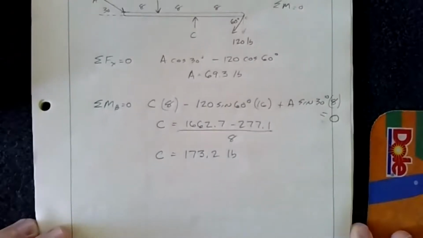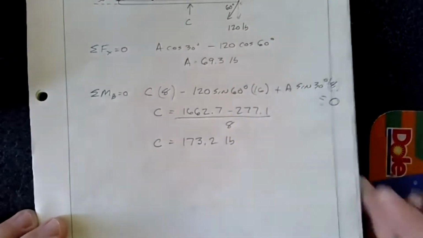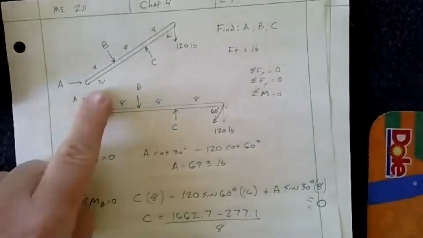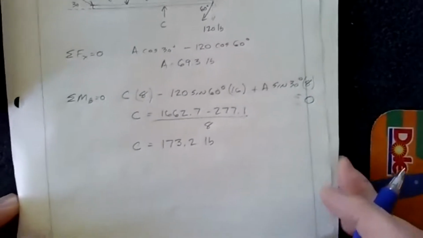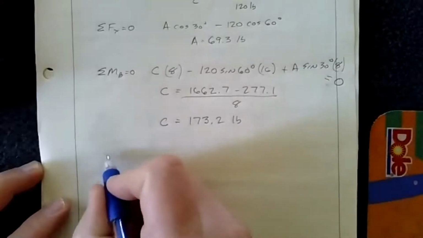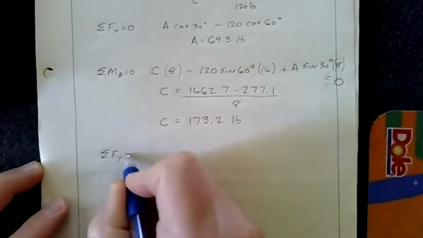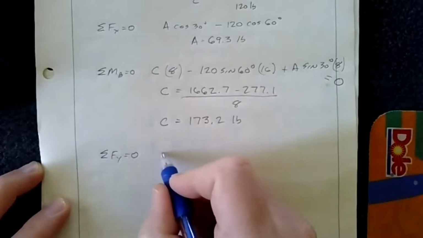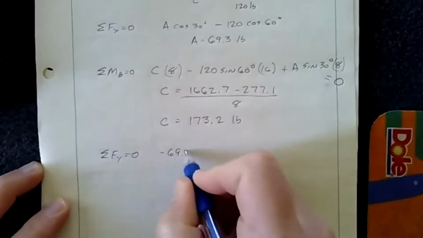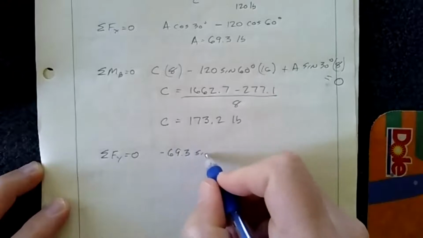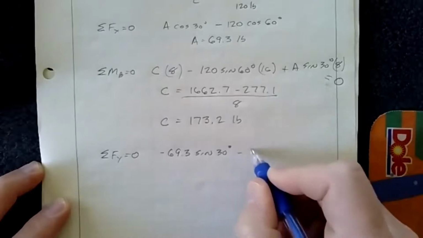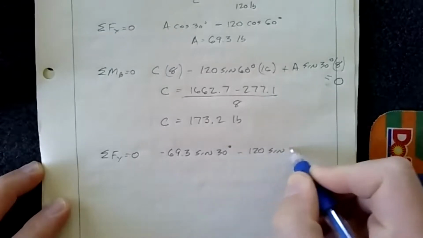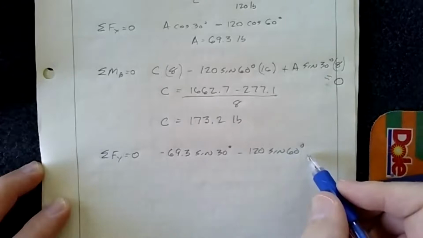There we go. Because of the way I have it set up, because I know A and C, I can solve for B simply by summing the forces to 0. So I'm going to sum the forces in the Y to 0. That's negative 69.3 times sine 30, which is my contribution of A, and then minus 120 sine 60, that's my contribution from the 120.